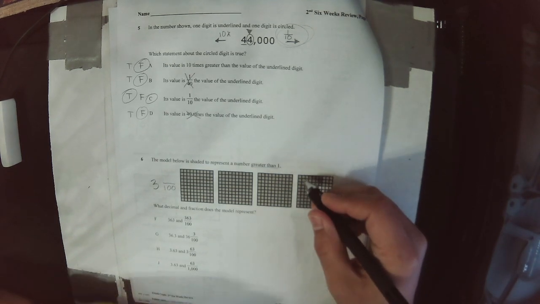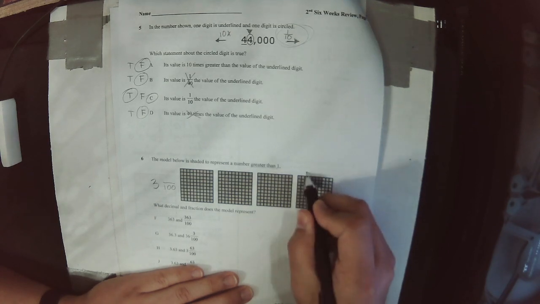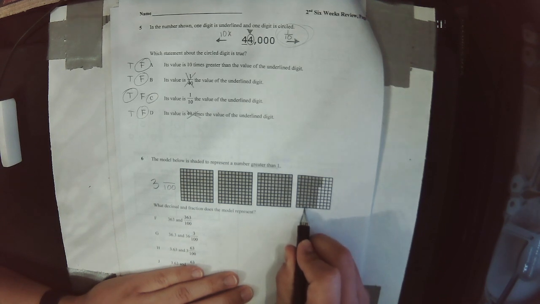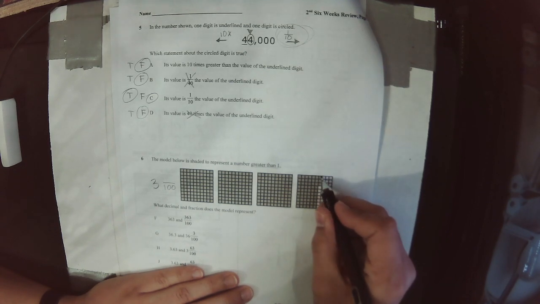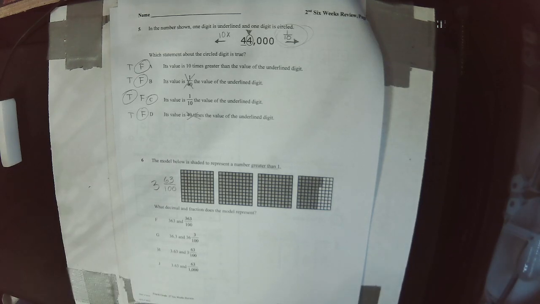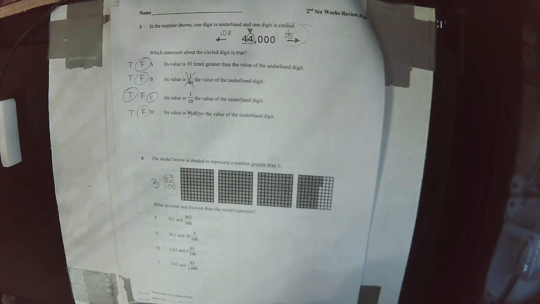Okay. Remember, when you're counting these, one way that you can make it quicker, and I'm pretty sure you did this, is remember these are set up in lines of 10. When you see a whole line, you can count by tens. 10, 20, 30, 40, 50, 60, and then you count the little ones by themselves. 61, 62, 63. Okay, so I've got my fraction here. Now that I have a fraction, I can go ahead and start using it to get rid of some answer choices. I know what the fraction should be. 3 and 63 out of 100.